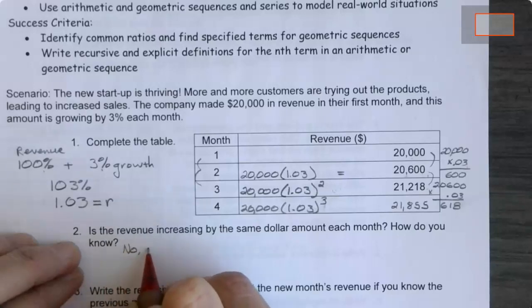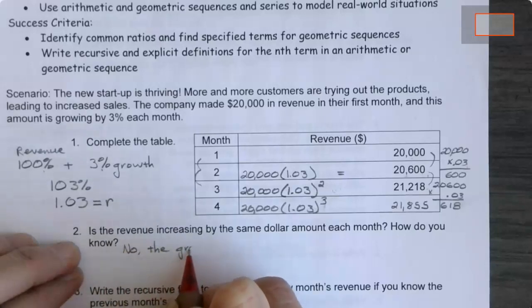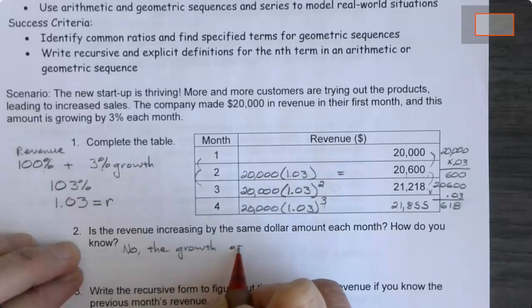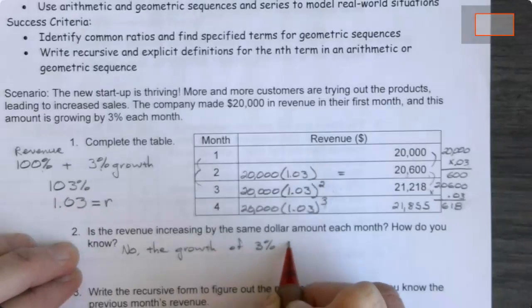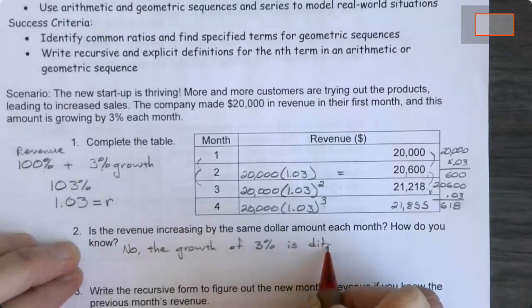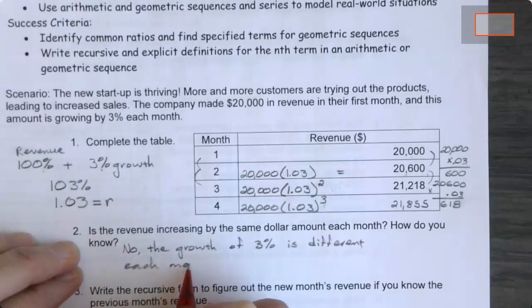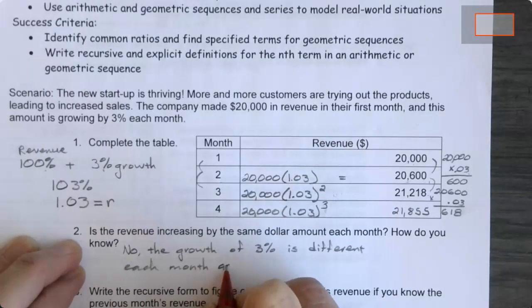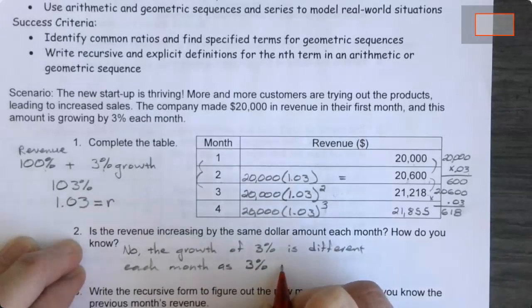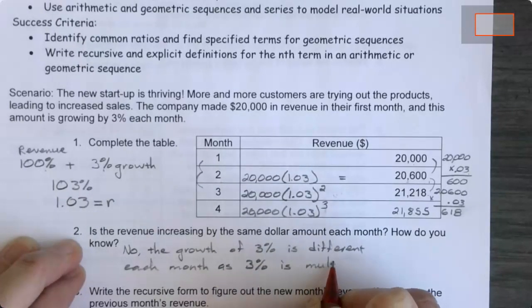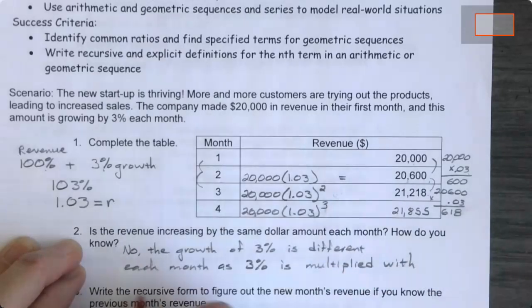No, the growth of 3% is different each month, as 3% is multiplied with the prior amount, which is always changing.